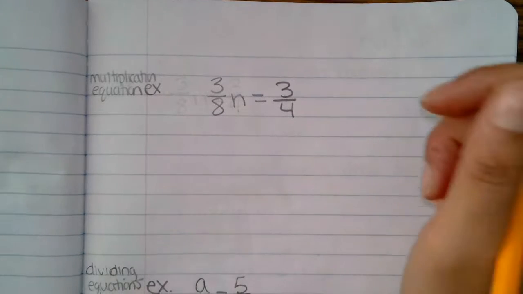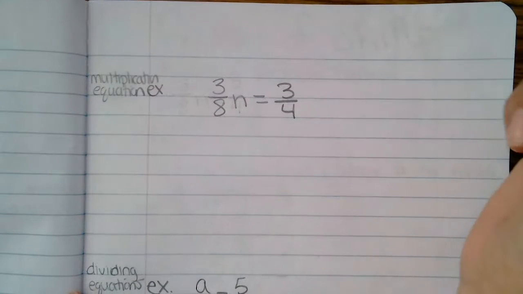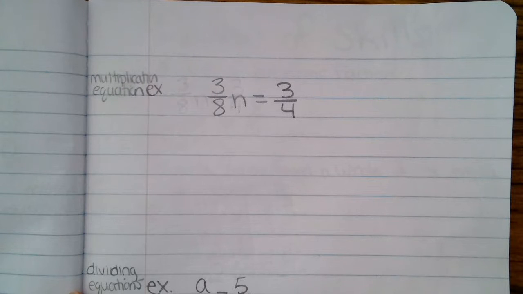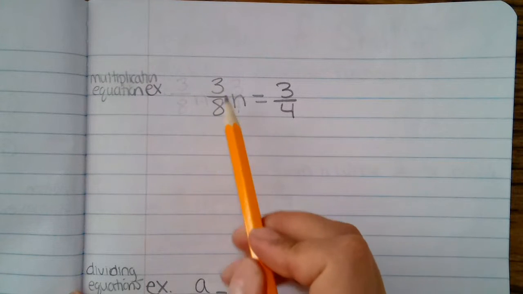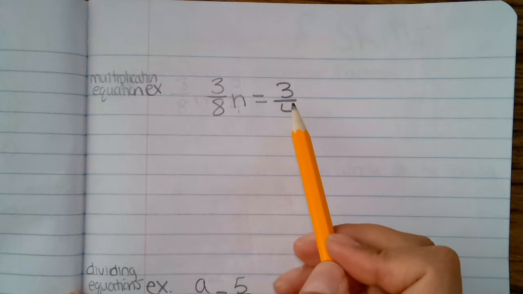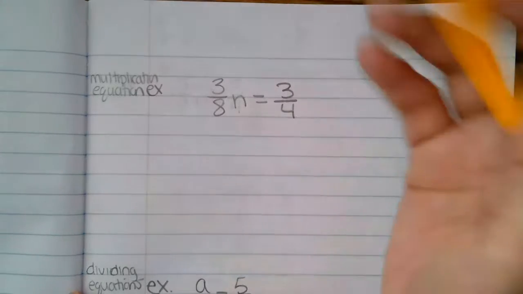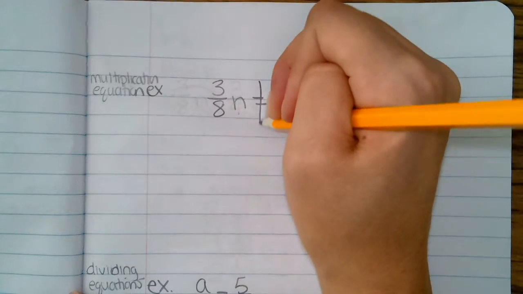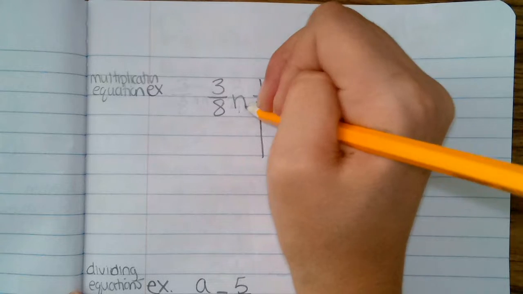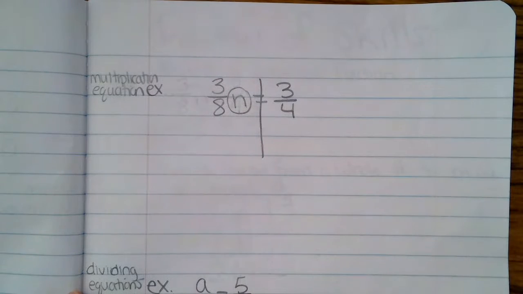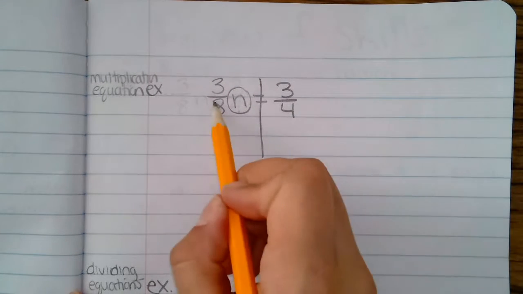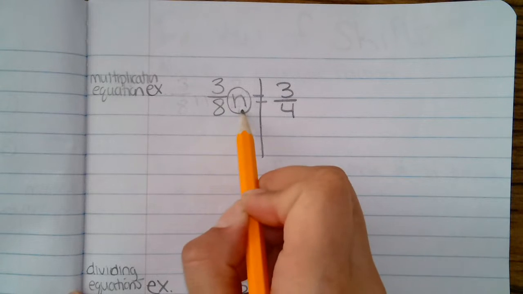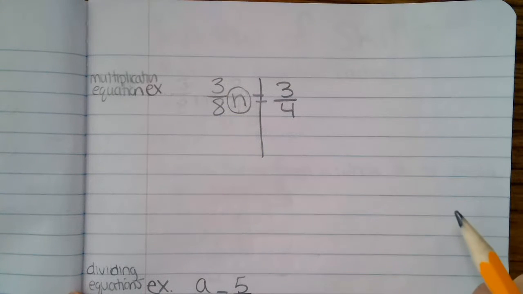The next equation we are going to solve is a multiplication equation. We have a fraction and we have a fraction in our answer. So we start by making our equal track. We circle our variable that we want to get alone. We know that when we have a number next to a variable, that means multiplication.